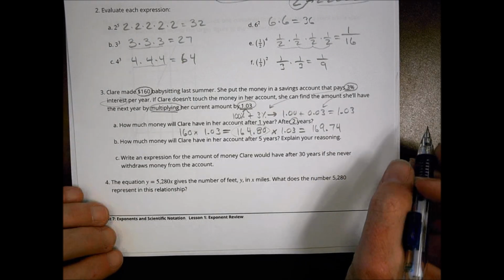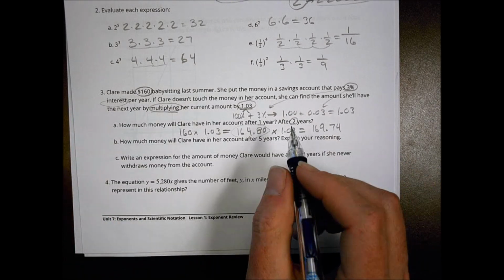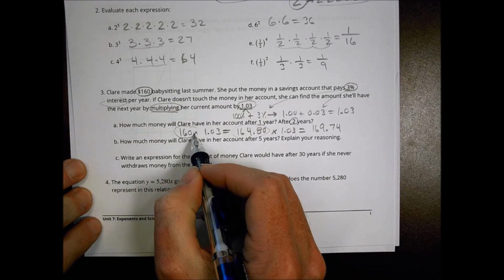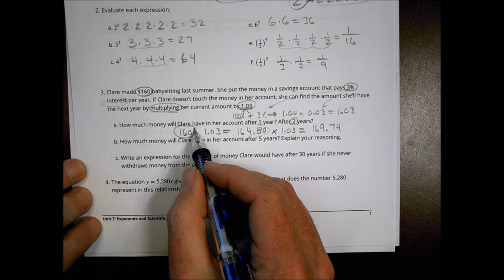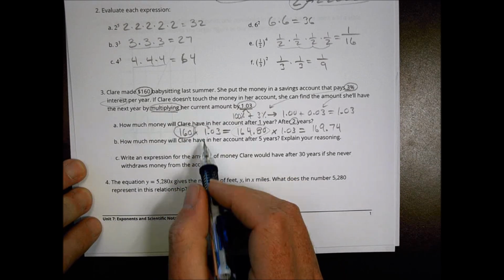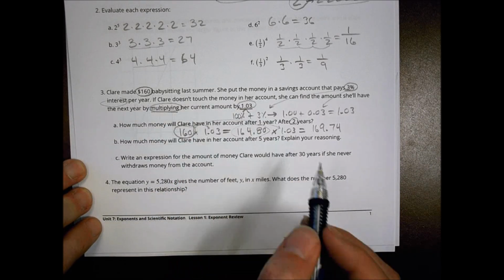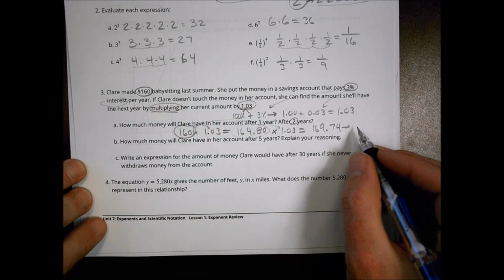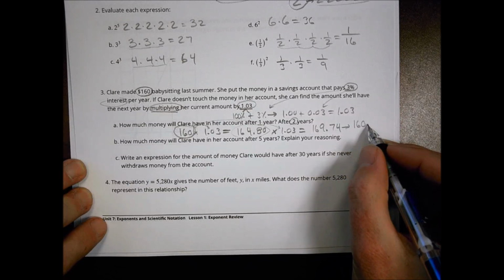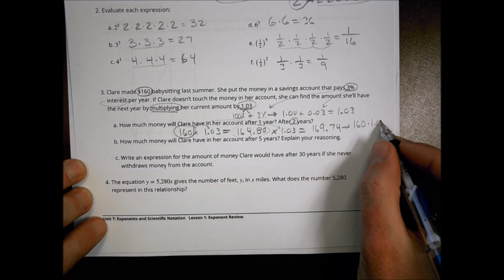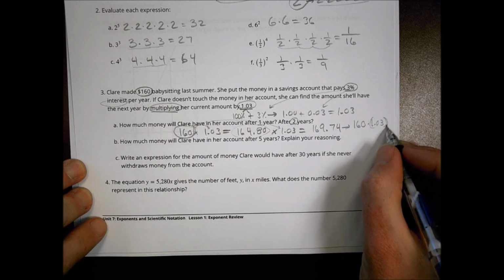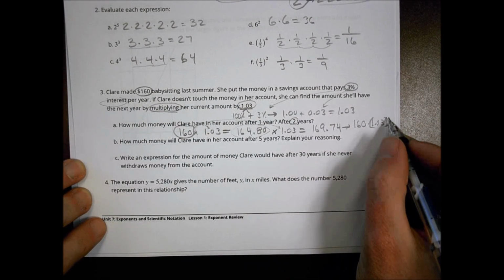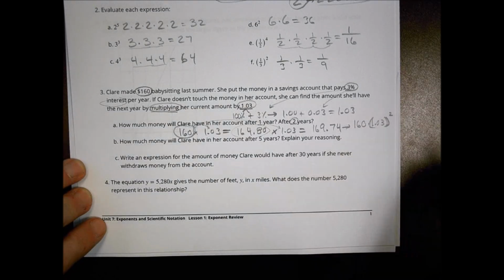Now again, you can do that and you'd end up with $169.74. That works. But what we've really done is we've taken the initial value of 160 and multiplied that value by 1.03, and then we multiplied it again by 1.03. So what we've really said is, let's take $160 and multiply it by 1.03, however many years it's going to be. In the first one we did 1 year, but the second one really was 2 years. And you could set it up that way.